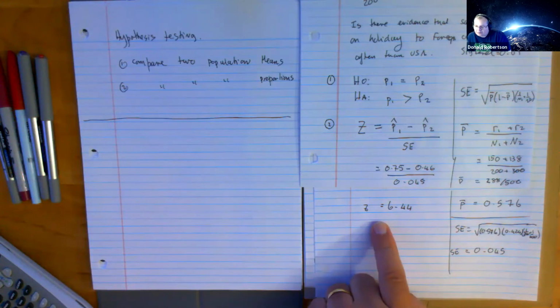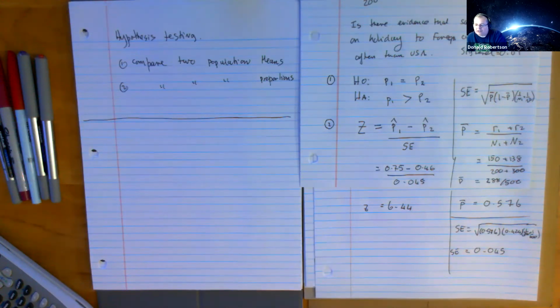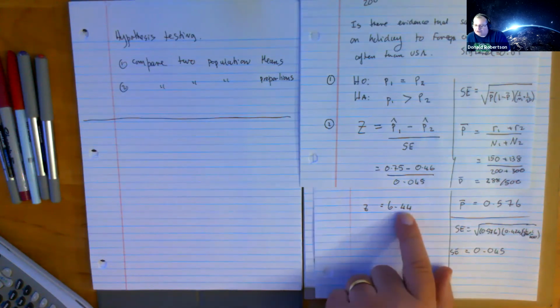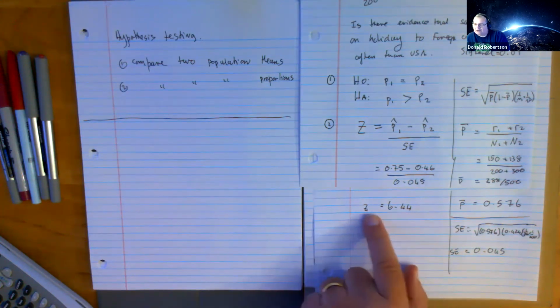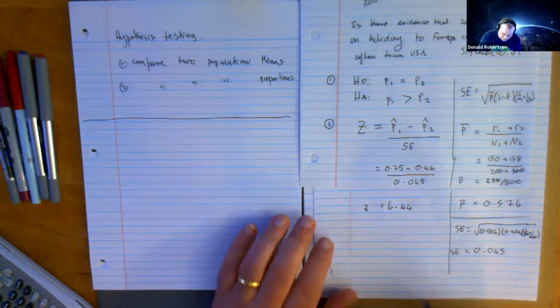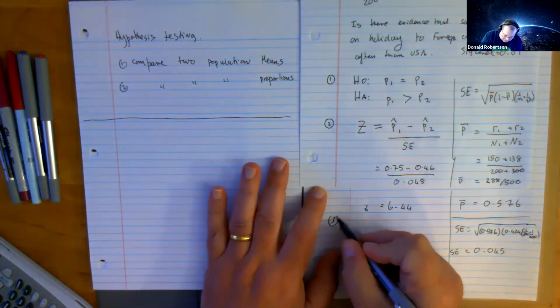How do I know that this is going to end well and we're going to get some conclusions? What's nice about this Z value? It's nice and big. Don't big Z values tend to generate very small p values, and that's where significance is coming from. So step 3, let's find the p value.